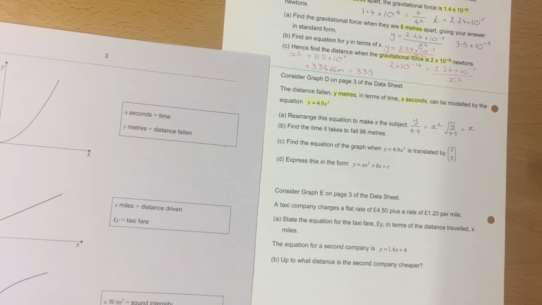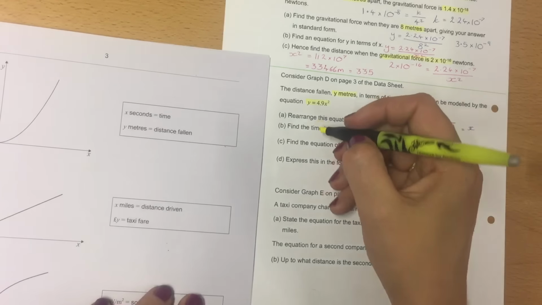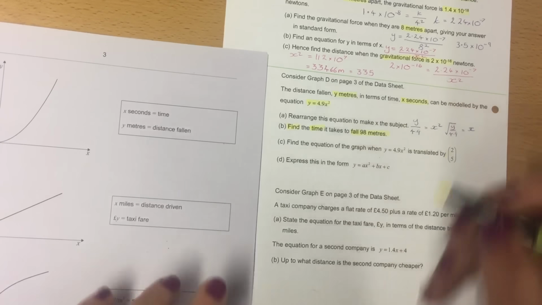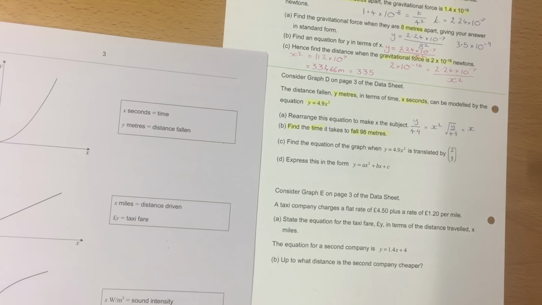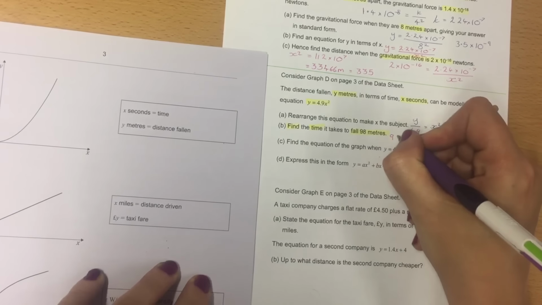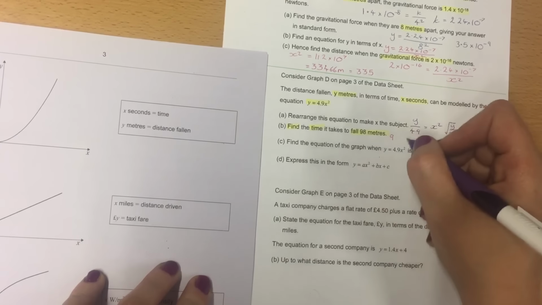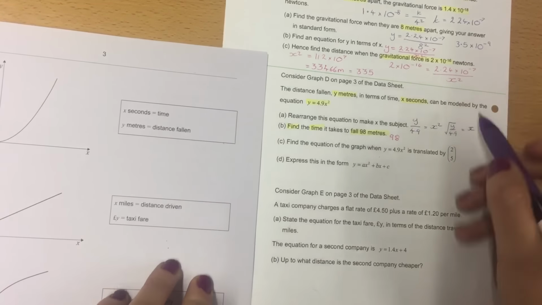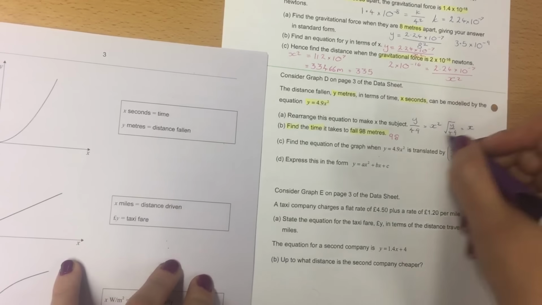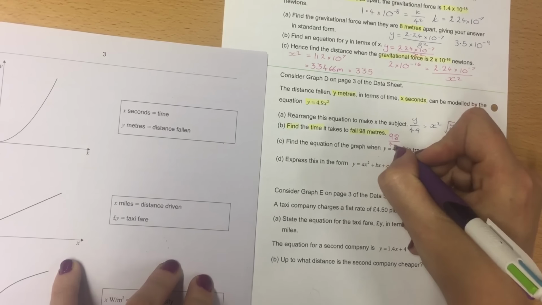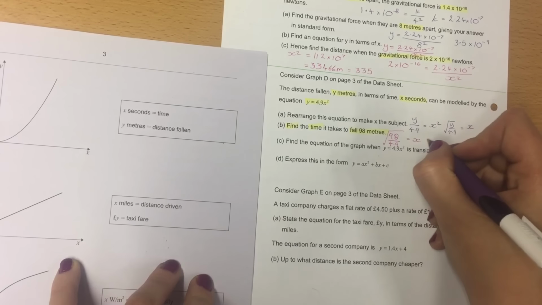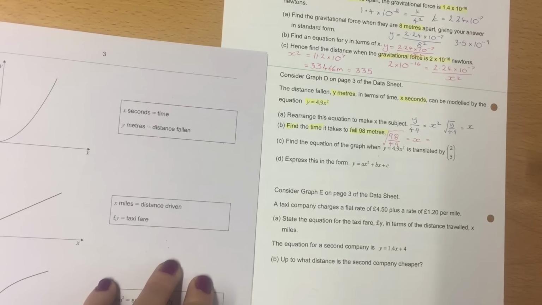Okay, find the time it takes to fall 98 meters. So we can substitute in our meters. So we get 98, and we want to find the time, which is x. So we can do 98 over 4.9, square root it, and that should give us a value of x.